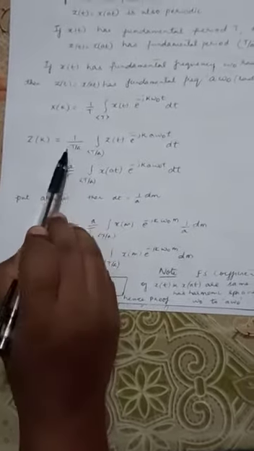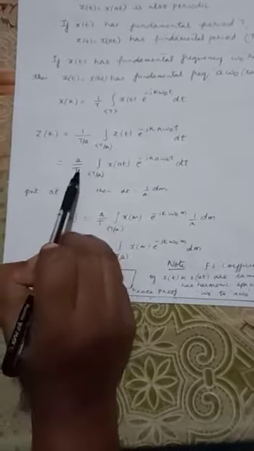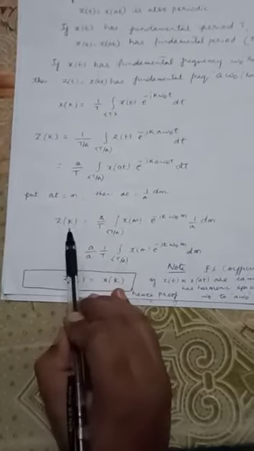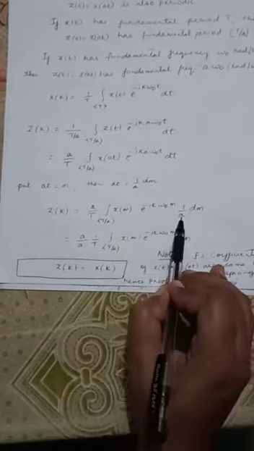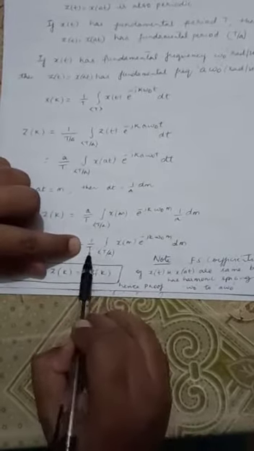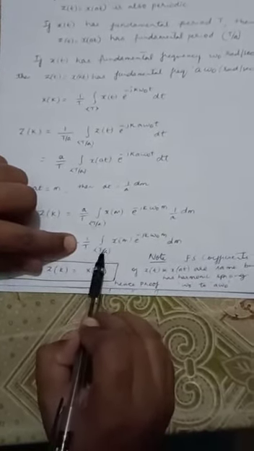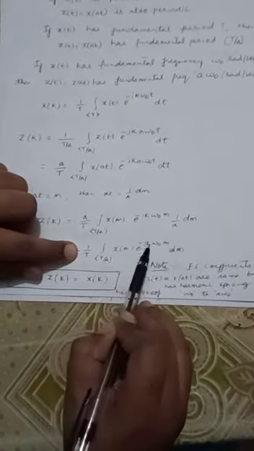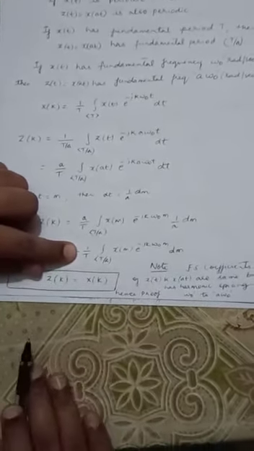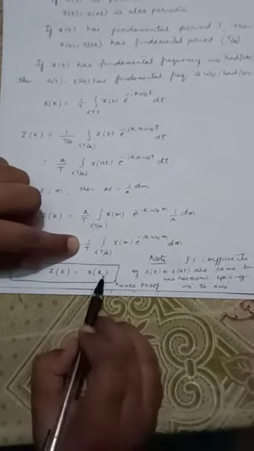Here we will write T, here we will write T by a. That's why, if I take this upwards, it becomes a by T. That's why the z of k equation has a by T, and again 1 by a is there. So these two a's cancel, and finally we are left with 1 by T, evaluated over T by a, x of m e to the power of minus j k w naught m dm. Here the variable is m instead of t. This is nothing but the definition of the Fourier series coefficient x of k.